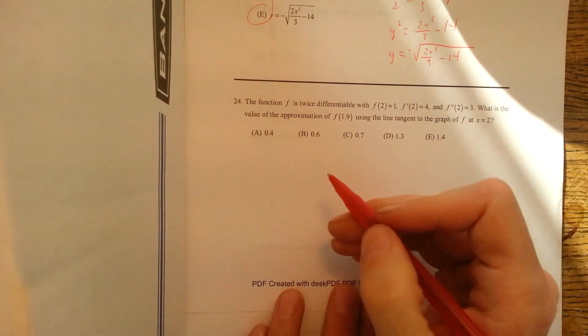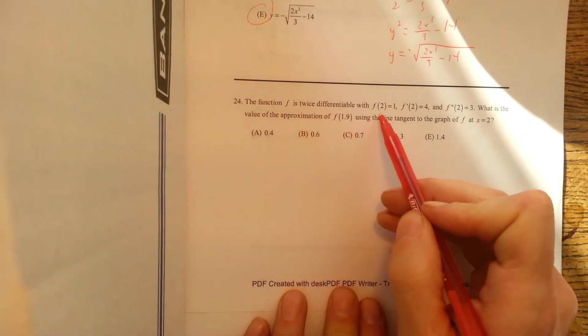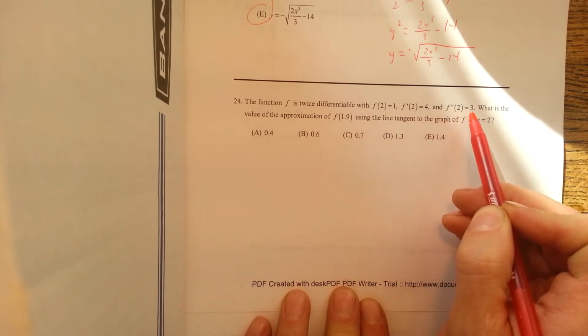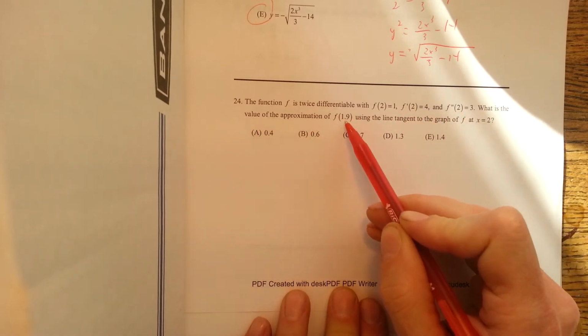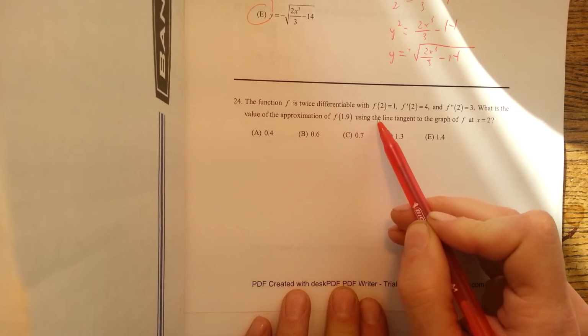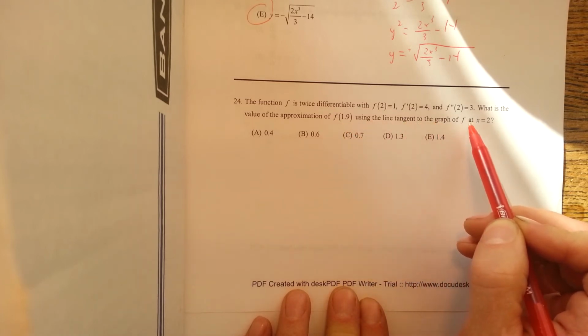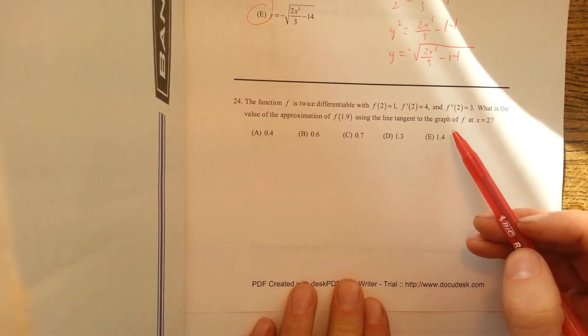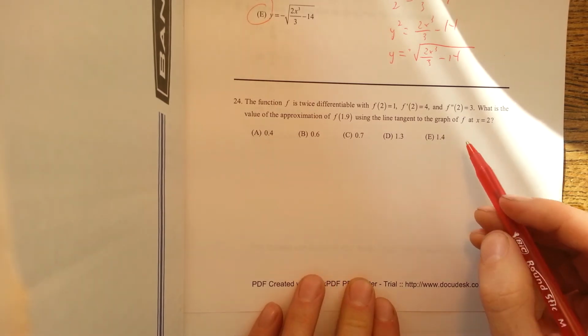All right, 24. Function f, if I can do it quickly, is twice differentiable. f of 2 equals 1, f prime of 2 equals 4, f double prime of 2 equals 3. What is the value of the approximation of f of 1.9 using a tangent line to the graph of f at x equals 2? Okay, so like I said, when we want an approximation using a tangent line, I usually try to get the equation of the tangent line.